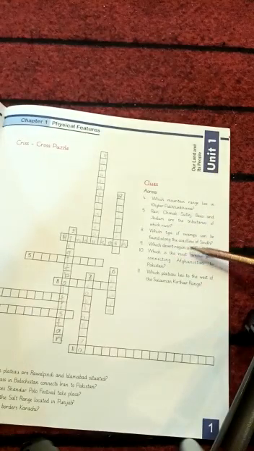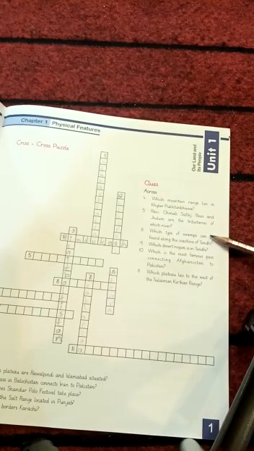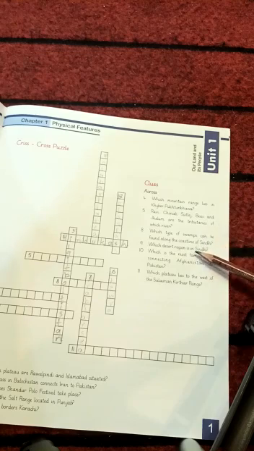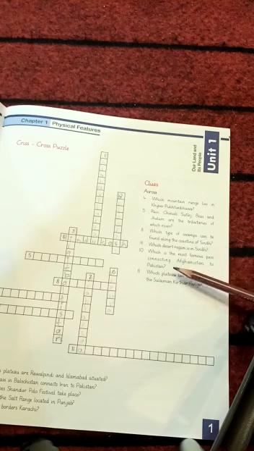Which type of swamps can be found along the coastline of Sindh? This is also in your textbook and you should see that paragraph of the province about Sindh. Then you will find your answer. Number 9, which desert region is in Sindh? You need to write the name of that desert region. Which is the most famous pass connecting Afghanistan to Pakistan? You need to write the name of that pass. Which plateau lies to the west of the Suleiman Kirthar range?